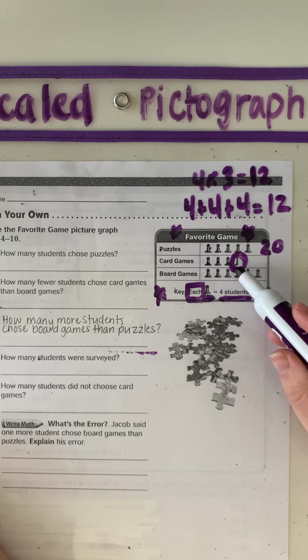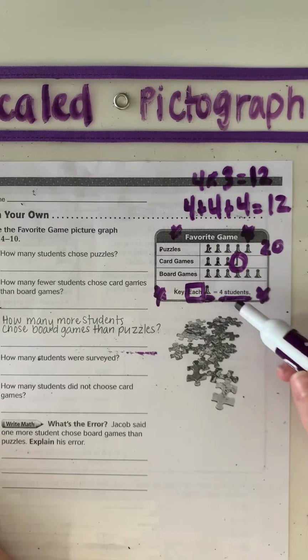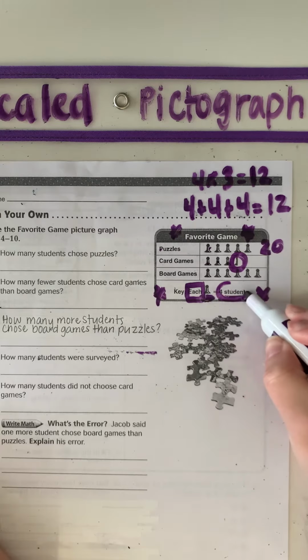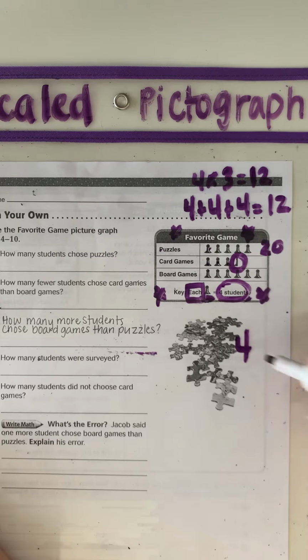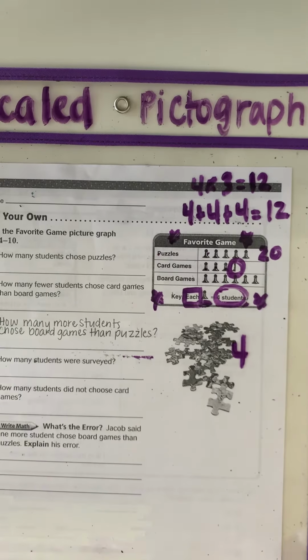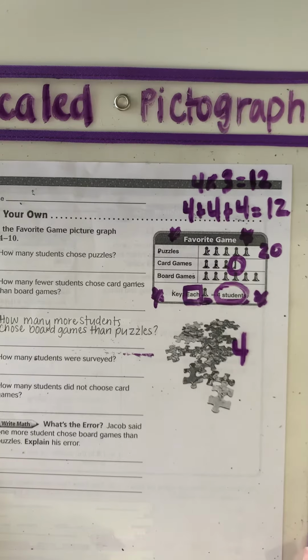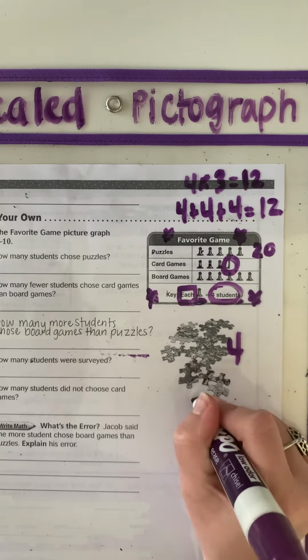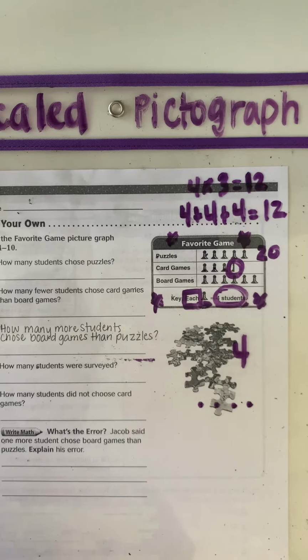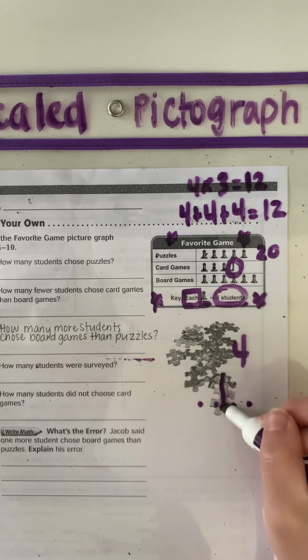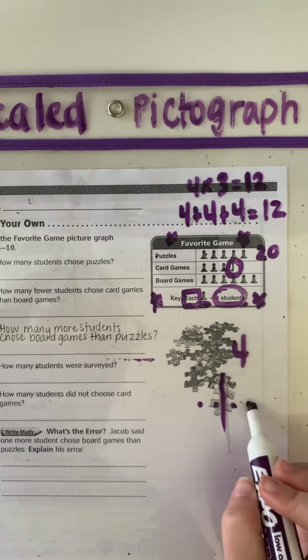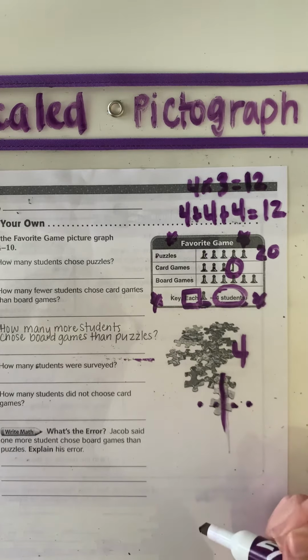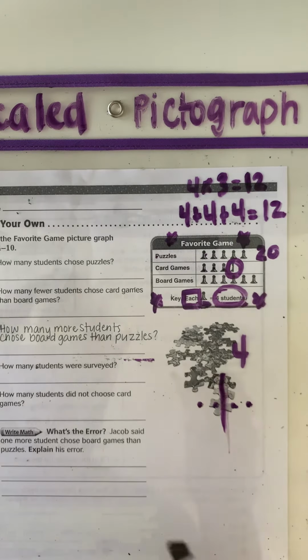Now, whenever I'm trying to figure out how much a half piece is, I have to look down here, which is 4, and I have to split it in half. There's a couple different ways that you can do this. One way that I like to do it is by taking my circles like this, 1, 2, 3, 4, and I like to find the middle or cut it in half. If I take 4 and I cut it in half, here's half, I have 2 pieces on this side and 2 pieces on this side. That's one way you can do it.